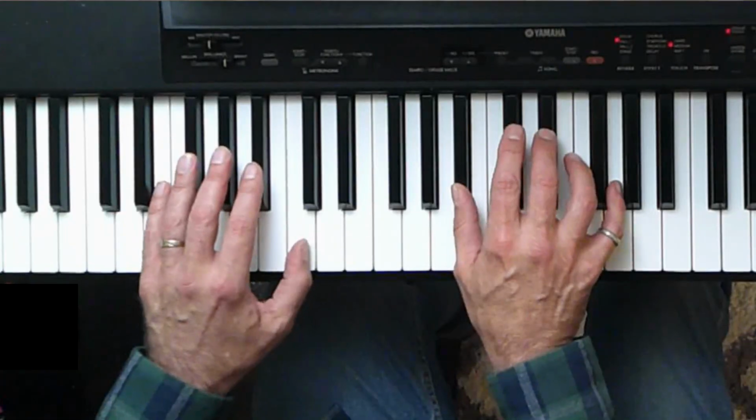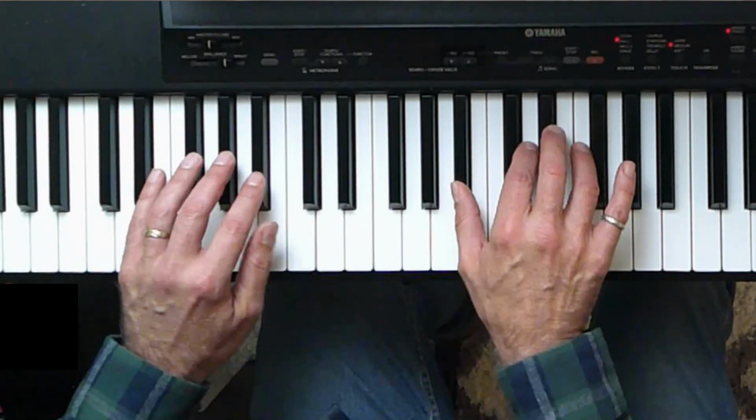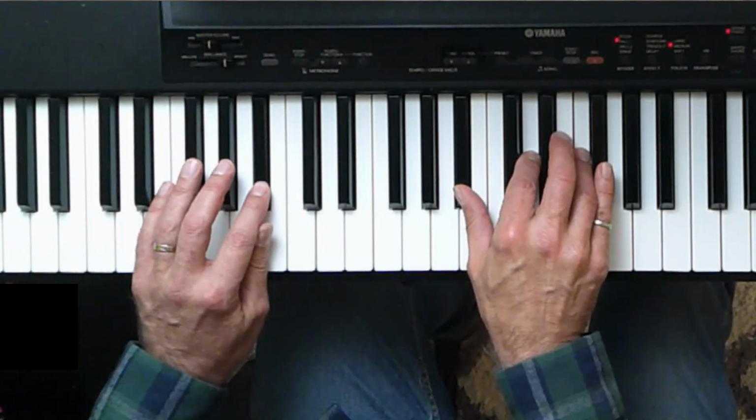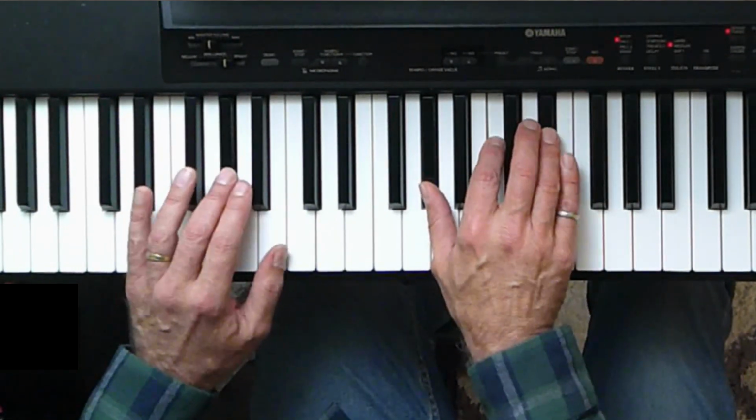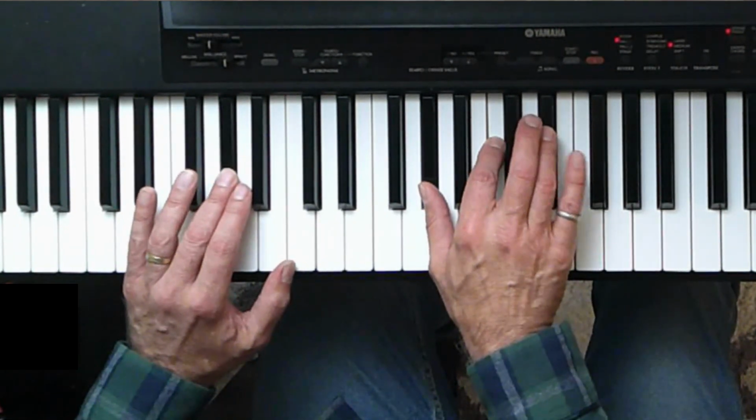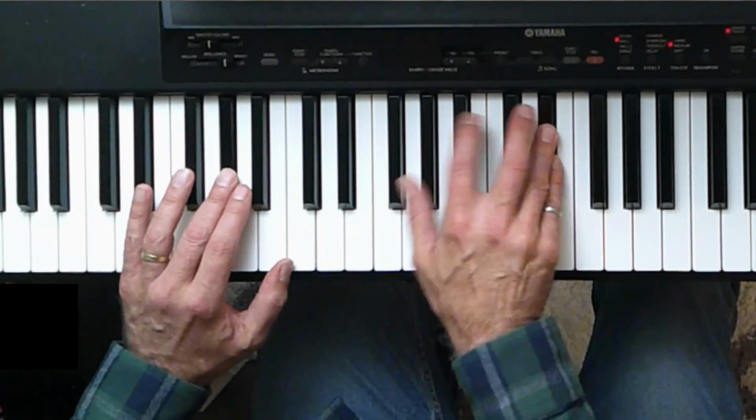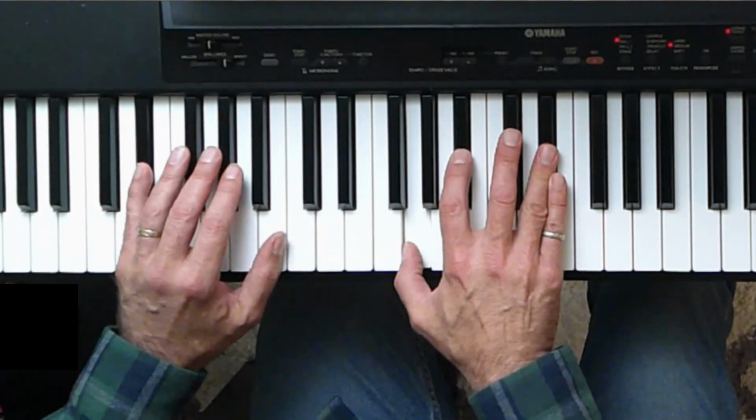So let's just walk through slowly the chords. We have C minor. Let's go to the B flat. Everything moves down to A flat, and then top note stays the same, bottom notes move here, we go to E flat, okay?